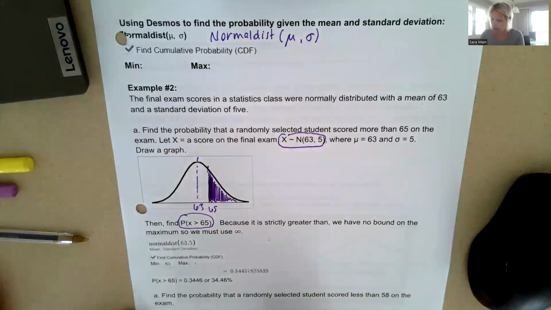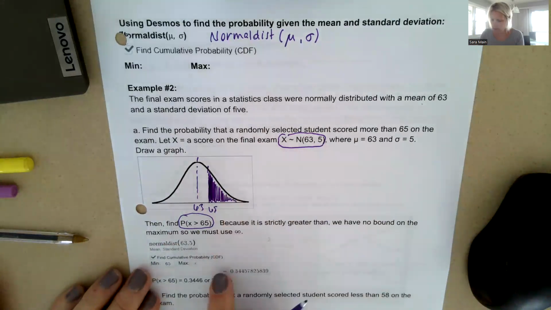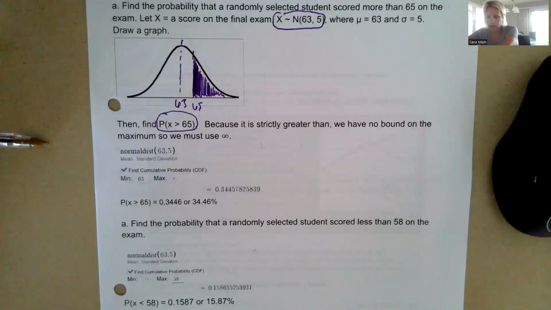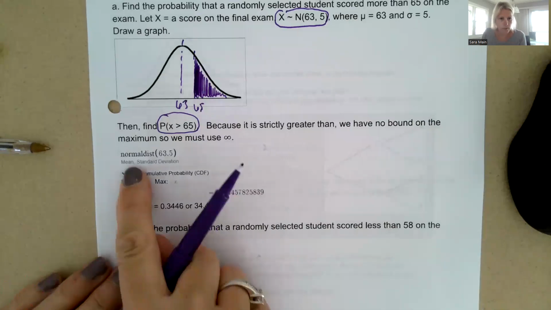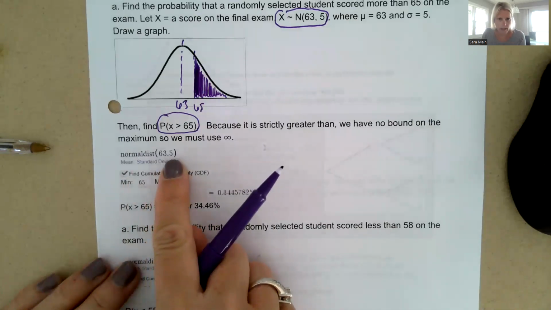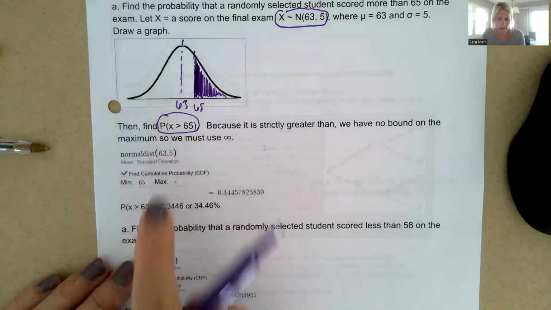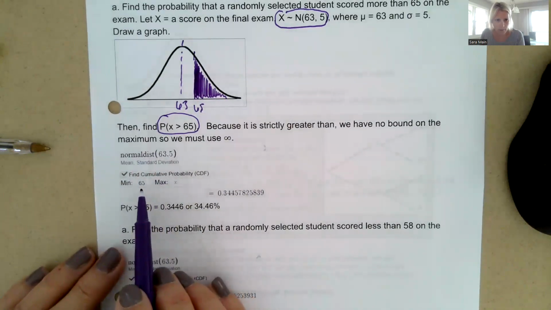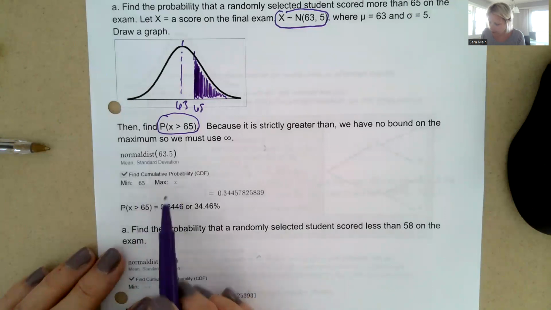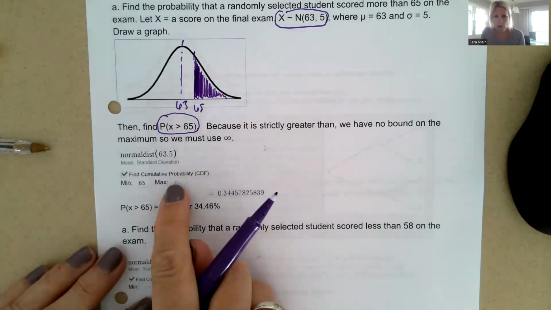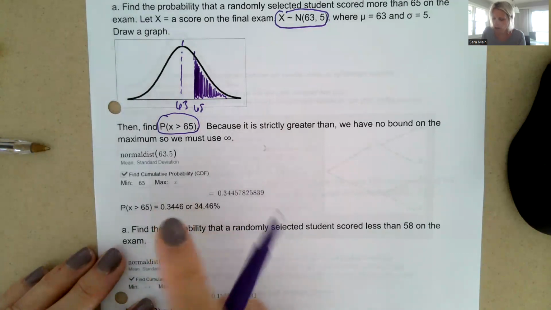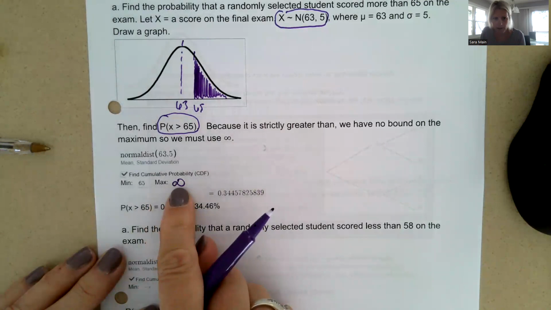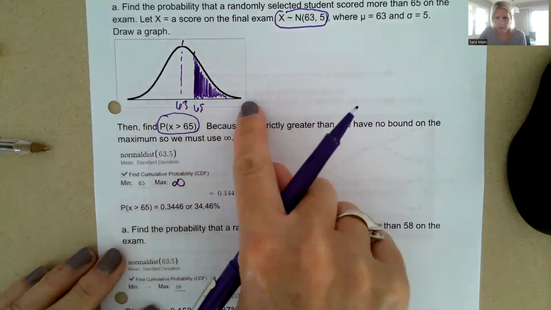Okay, so I'm going to go to Desmos, and we're going to do some Desmos together, but I'm going to show you what we would type so you can see it. It would be the normal dist, 63 and 5, because that's our mean and standard deviation. We clicked on find cumulative probability. Our minimum is 65 and our maximum, if you leave it as a space, it'll automatically put a positive infinity in the maximum spot because we don't have a value that we're going to limit to.